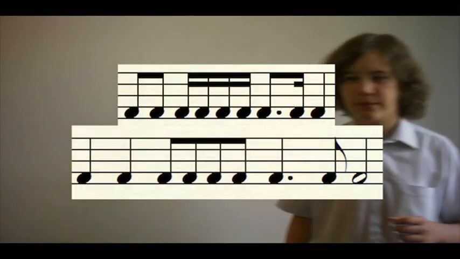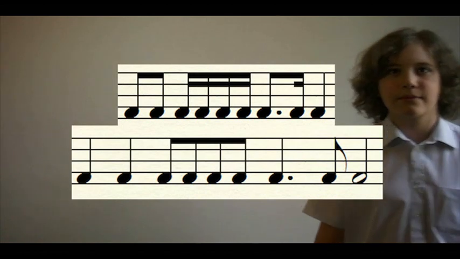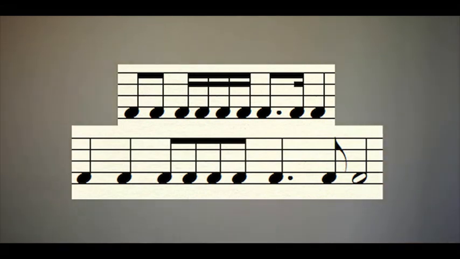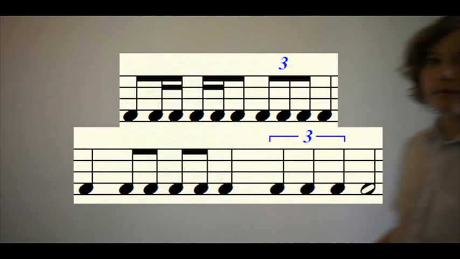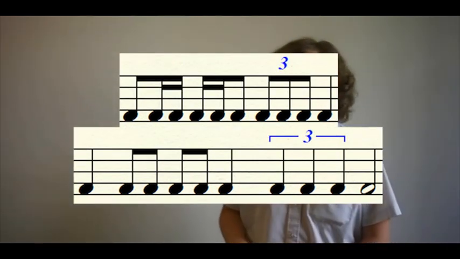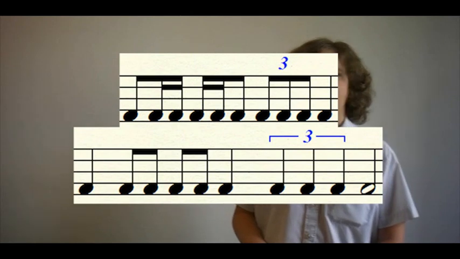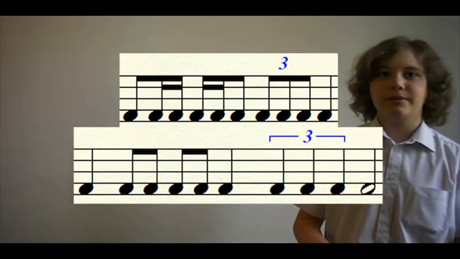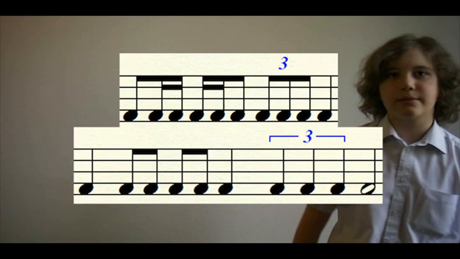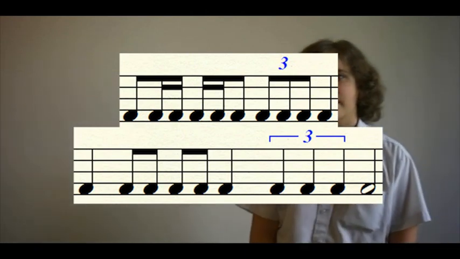Ba ba ba ba ba ba ba ba ba ba ba ba ba ba ba ba ba ba. Ba ba ba ba ba ba ba ba ba ba ba ba ba ba ba ba ba ba ba ba.